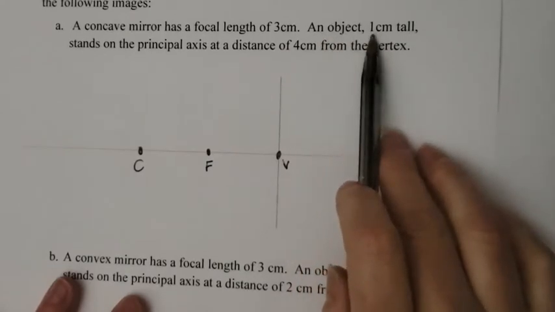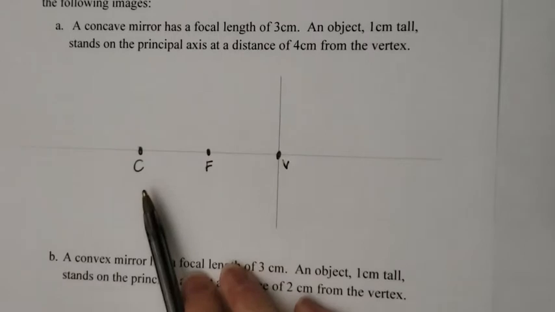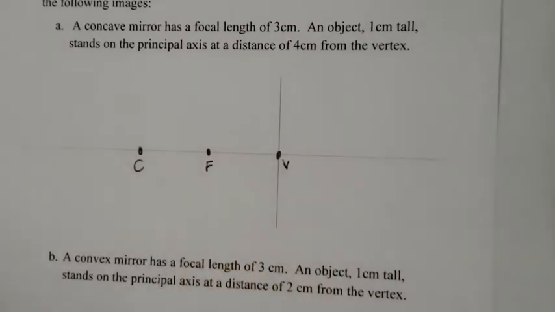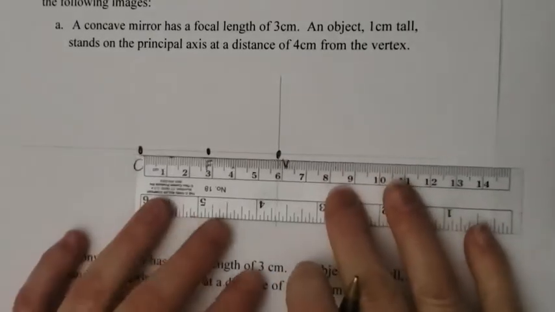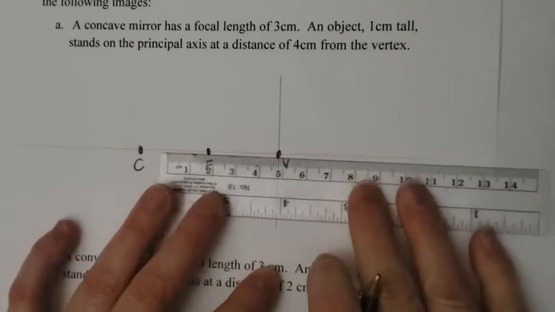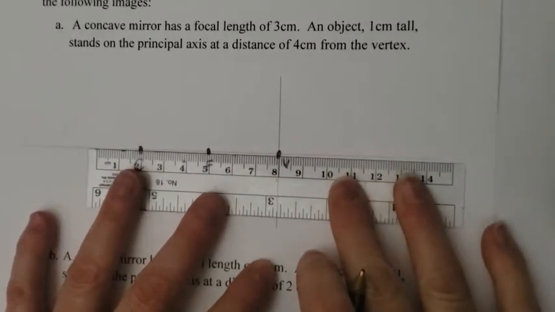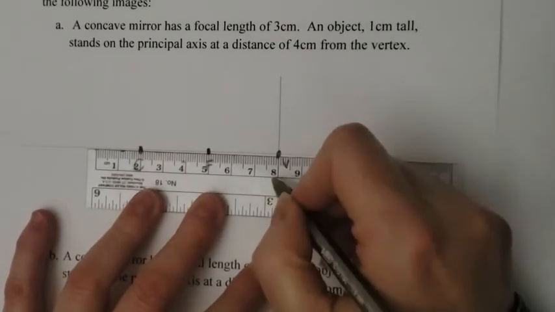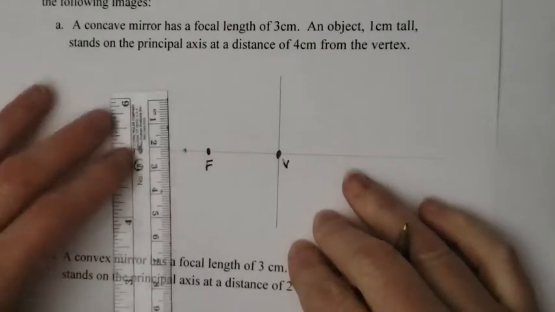It says an object 1 centimeter tall. We're always going to draw the object on the left side just so we're consistent and everyone does the exact same thing. So my object is 4 centimeters from the vertex. So I have to line this ruler up again. And so if that's 8, 4 centimeters is here, and it's 1 centimeter tall.